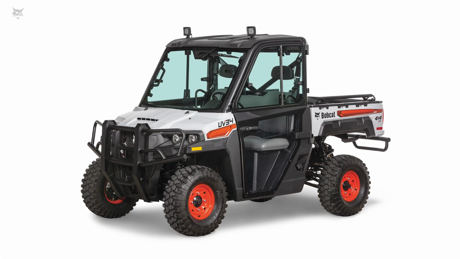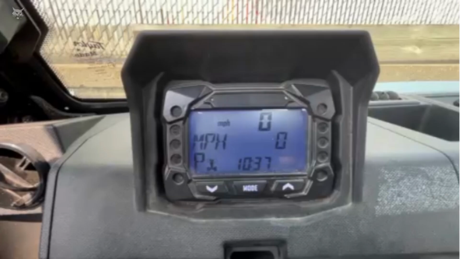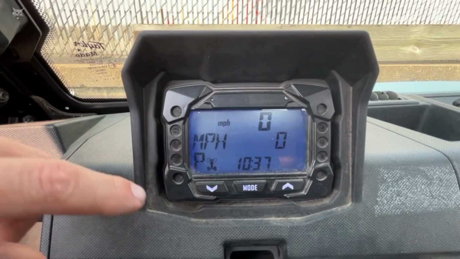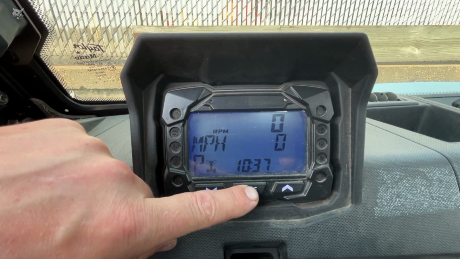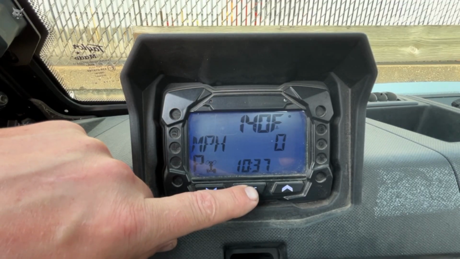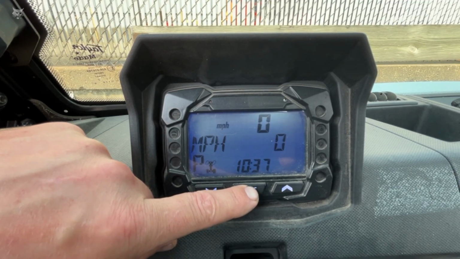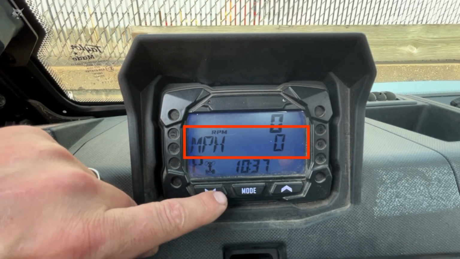Hey everybody, in this video we will show you an overview on the display for Bobcat UTVs. First, by clicking the mode button, you can cycle through the options in the display area shown here. These different options are ground speed, a tachometer, as well as the engine temperature. Next, by clicking the arrows, you can cycle through the display area shown here.